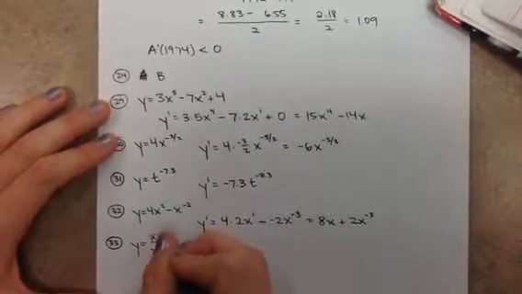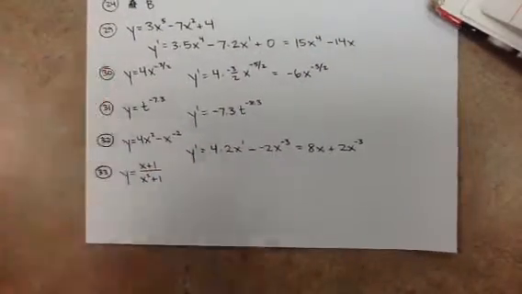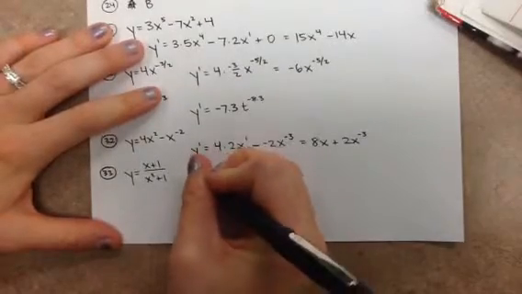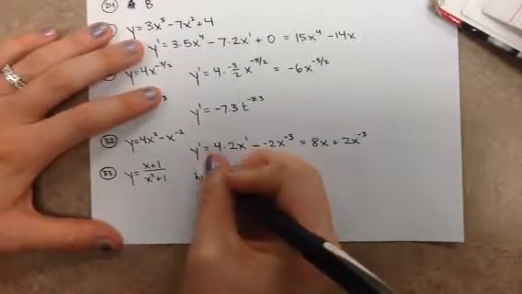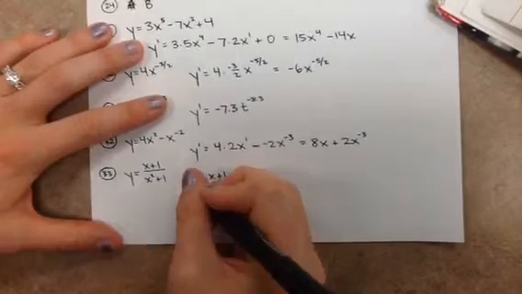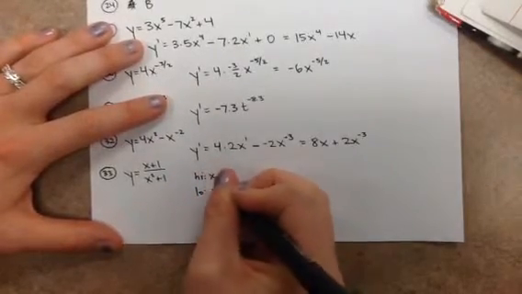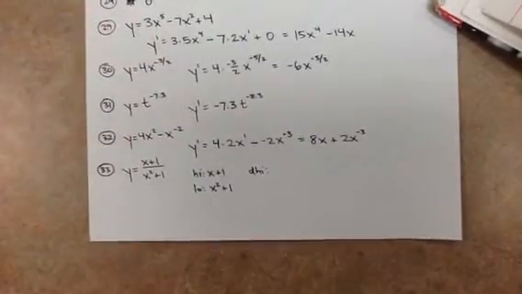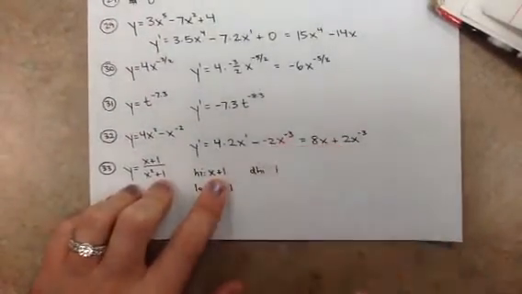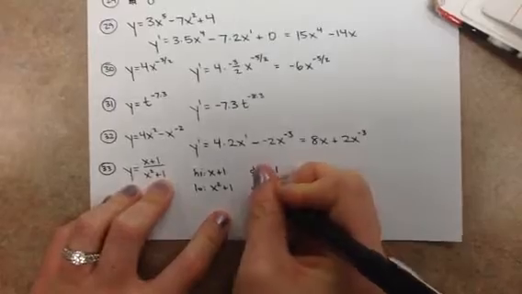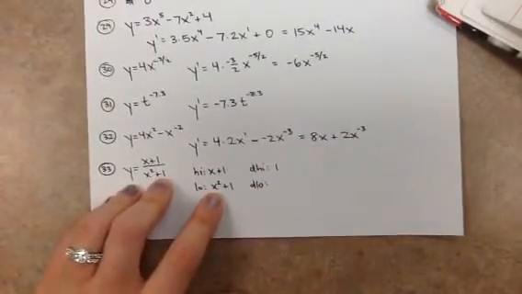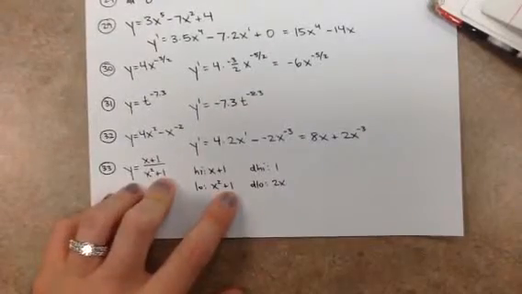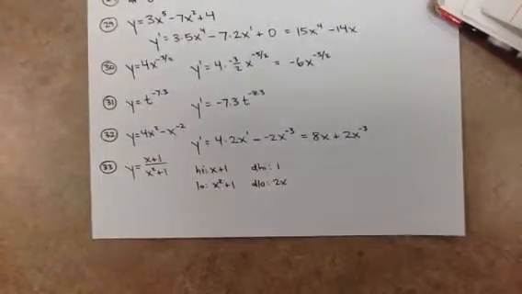Okay, here's a quotient rule with this one. So I want you guys to keep yourselves organized while you're doing product rules and quotient rules. That way you know where all the pieces are. So high, we've got x plus 1. That's the numerator. Low, we have x squared plus 1. That's the denominator. D high denotes the derivative of the numerator. So this is linear. Our derivative would just be 1. And then D low is the derivative of the denominator. Derivative of x squared is 2x. Power comes out front. And then plus 0. So just a 2x there.